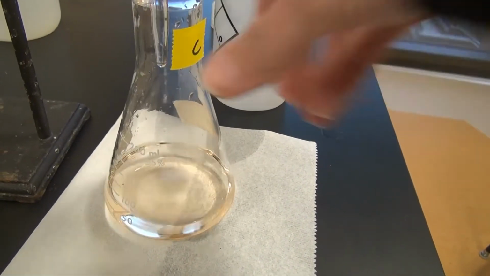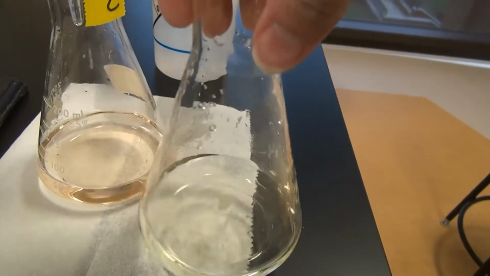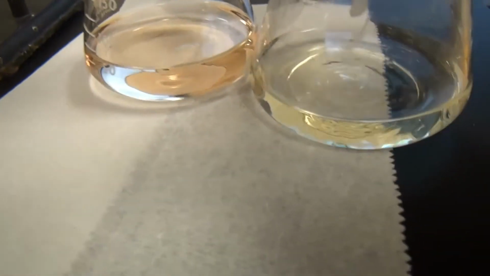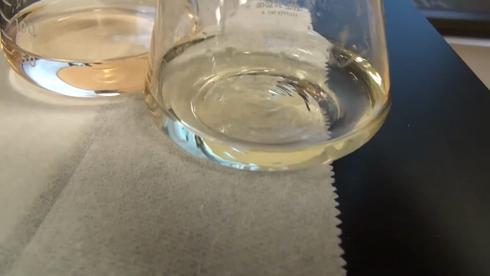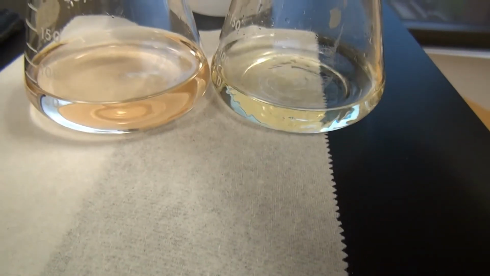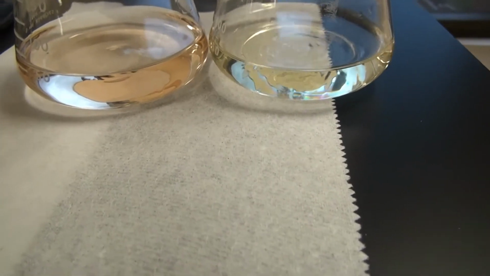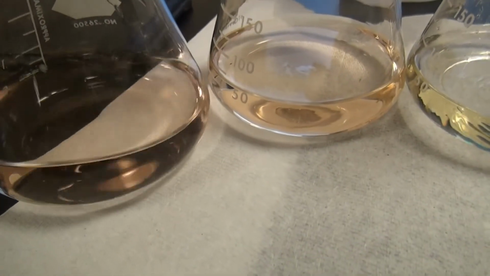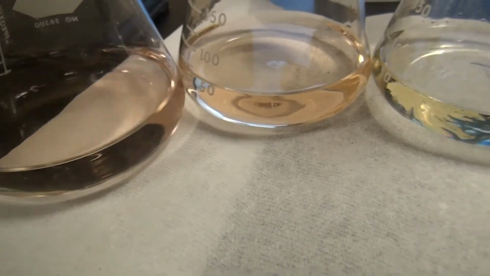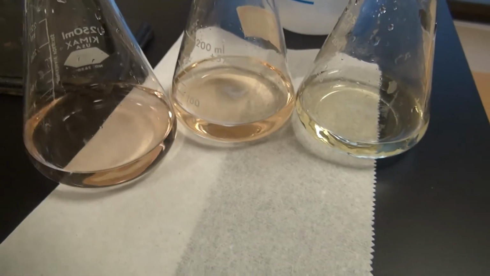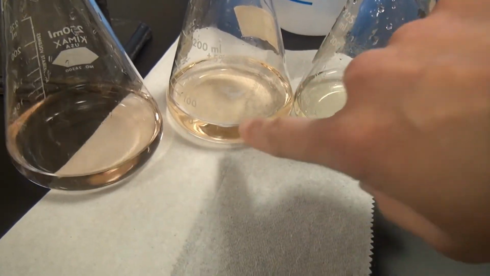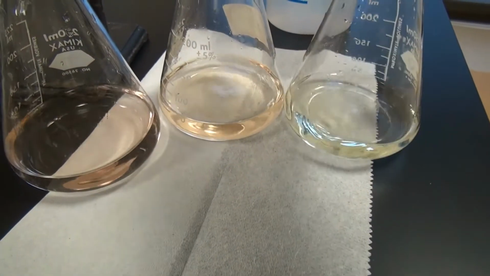Okay, I think that might have been it. So I put it next to this one, and there definitely is a color change. I don't know if you can tell, but there definitely is a color change. And this is flask B to the left, and you can see that it's a little bit lighter than B. So I think we're there.